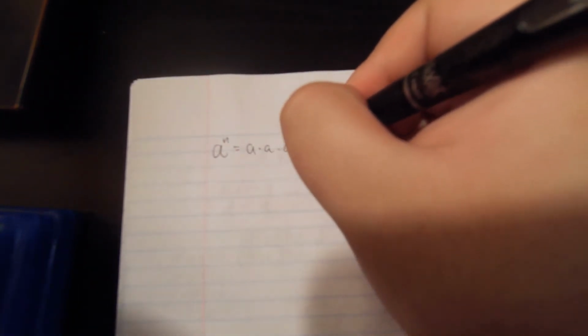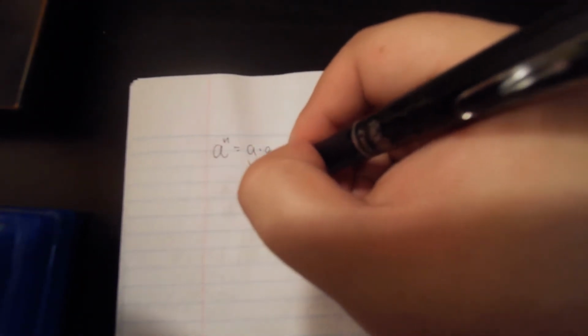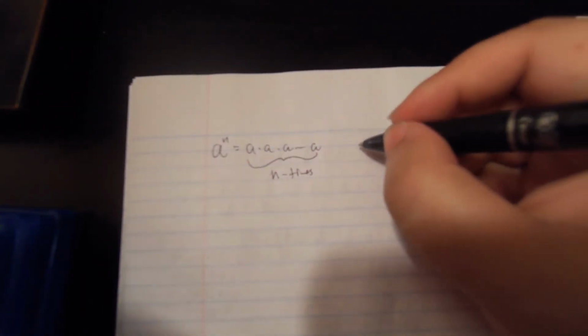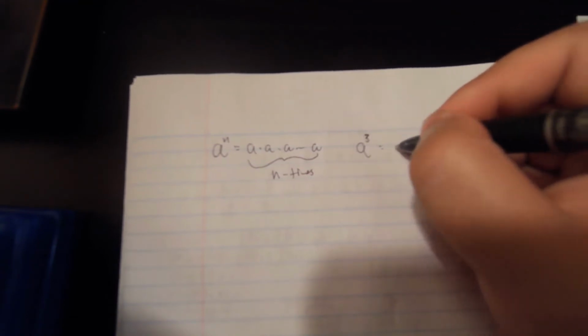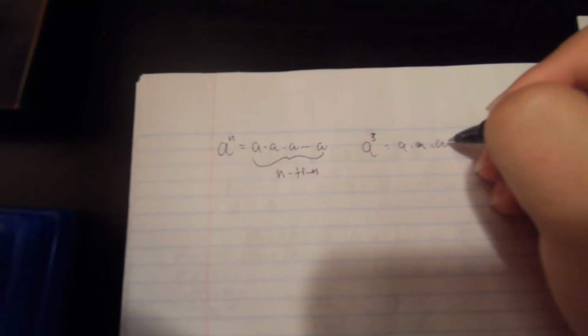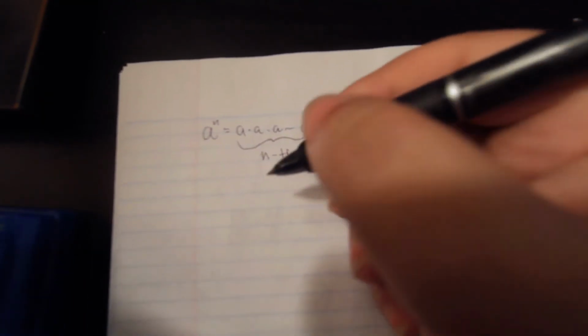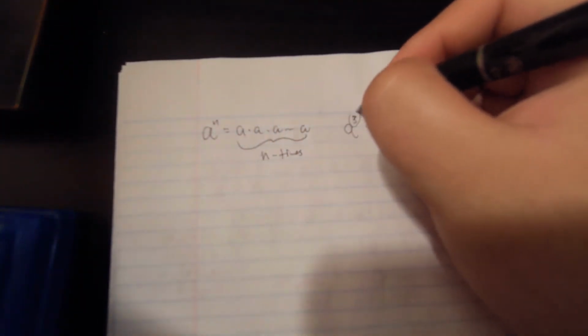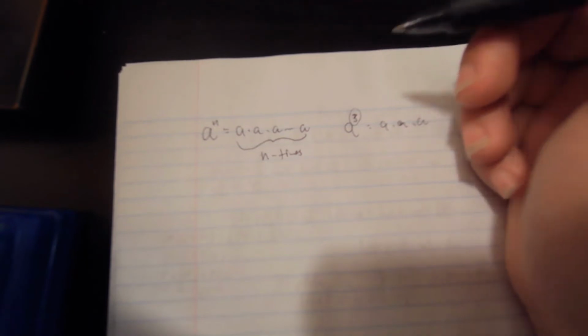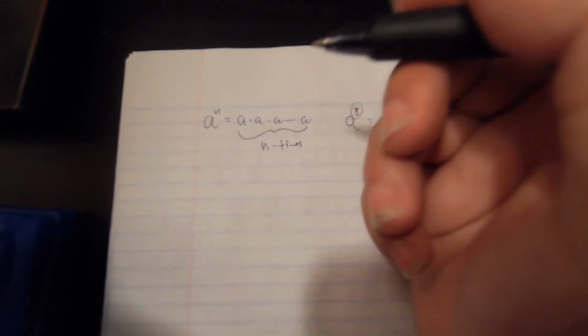Alright, so what I want to talk about next is exponentials. Just a quick refresher: what does an exponential mean? A to the power n just means a times a times a, a total of n times. Like I said, a to the power 3 just means a times a times a, 3 of them. Simple as that. I did a lot of videos to show you that these don't even have to be nice numbers. It could be fractions, it could be irrational numbers, but the following rules still apply.